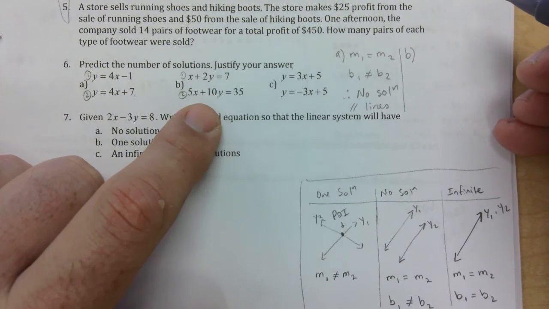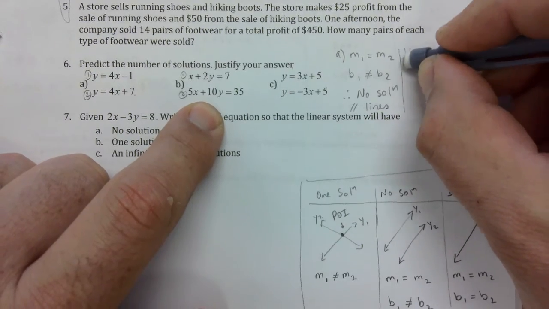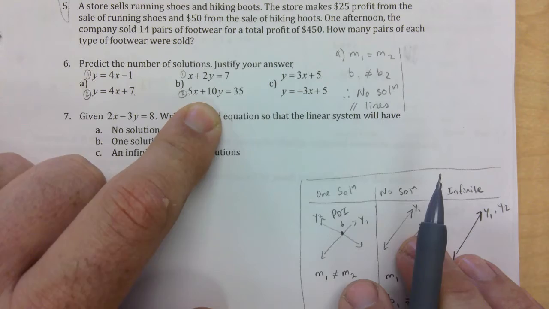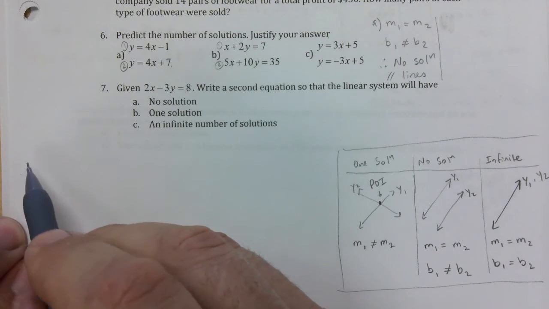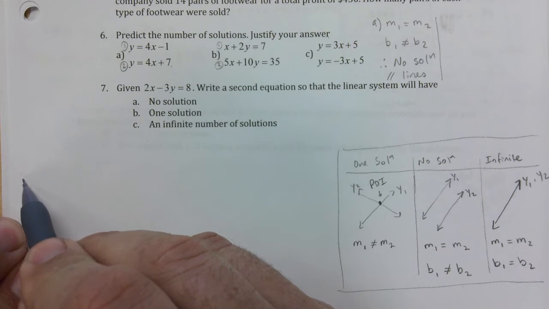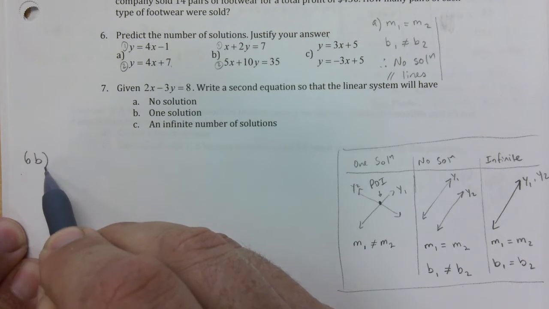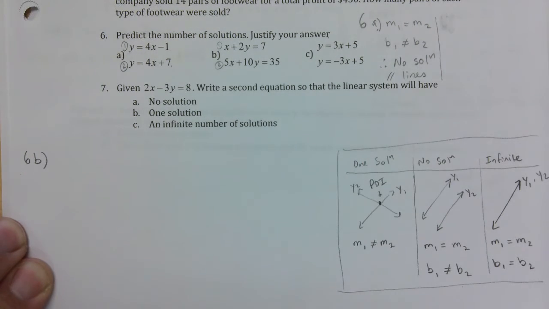But for B, I'm going to run out of room, so I have to rewrite. So I will do 6A somewhere over here. 6B, I apologize. So 6B is done here. This is 6A, and 6B is down on the side here.